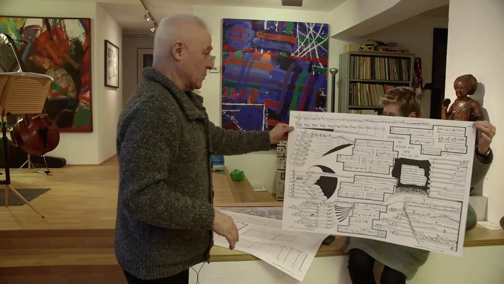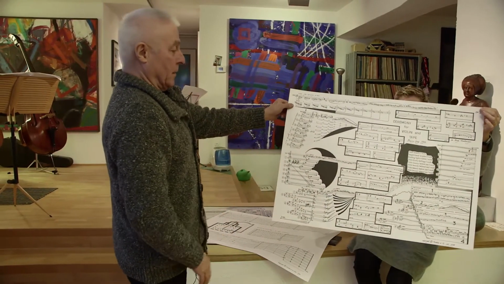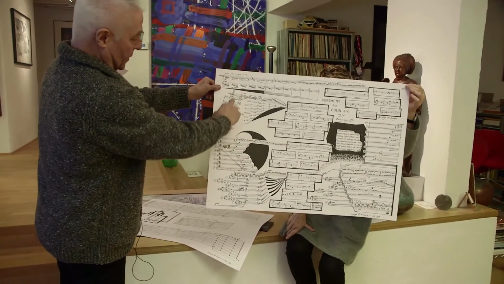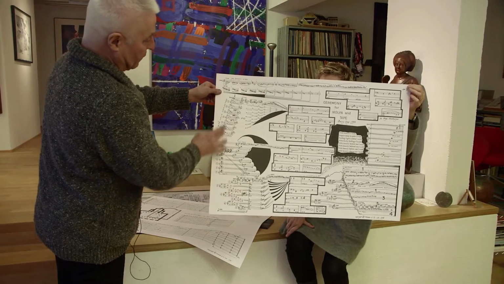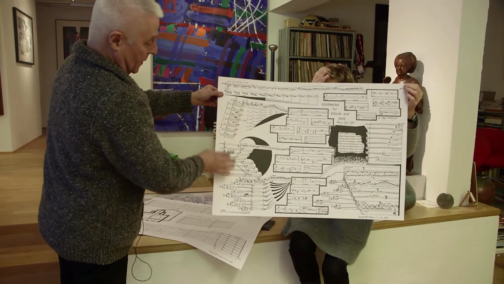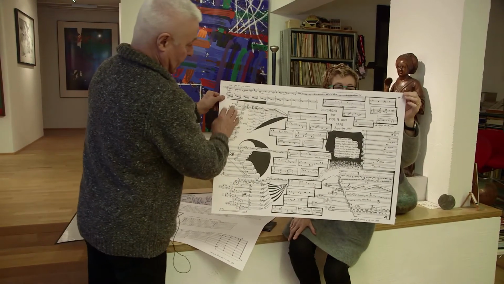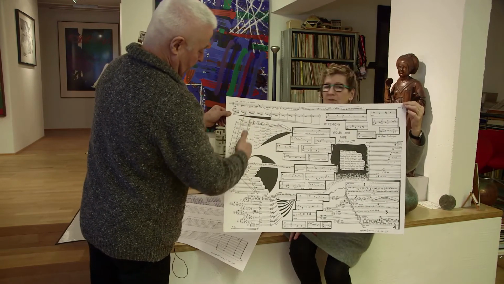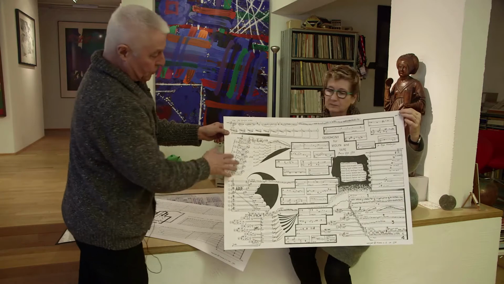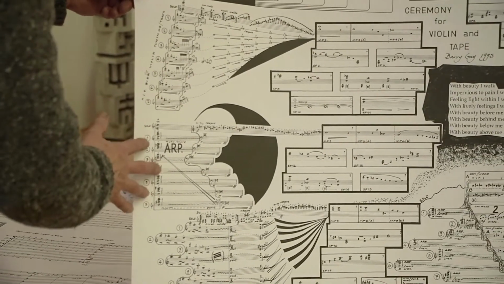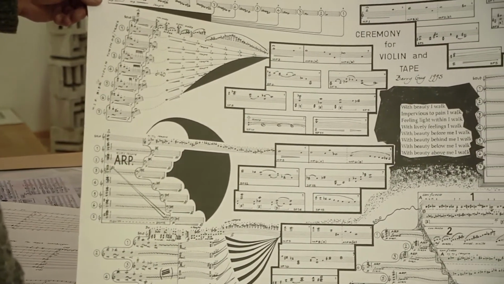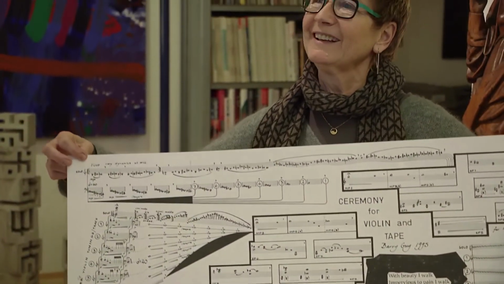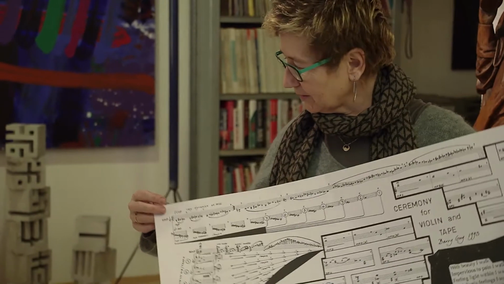So this was the first page of Ceremony. And these are the scordatures here and here, with different articulations. Each occasion this arrives, it's the same scordatures, but they have these different articulations. 7 tracks here. We've got 7-track tape, so it is all pre-recorded. That was my commission. I wanted a 7 because 7 is my favorite number, so I wanted 7 pre-recorded tracks.